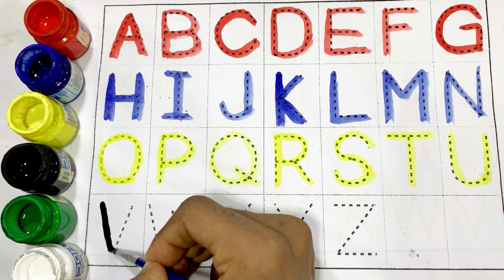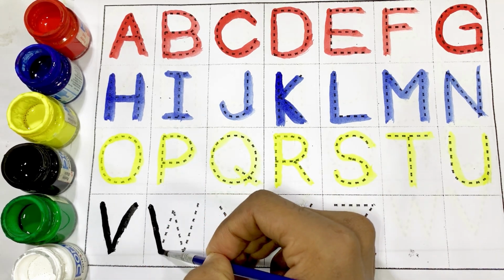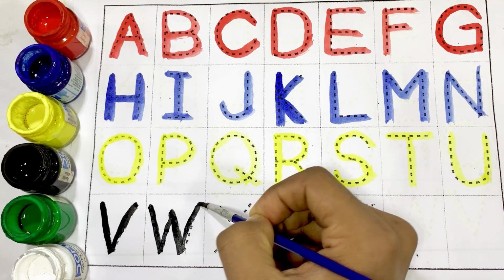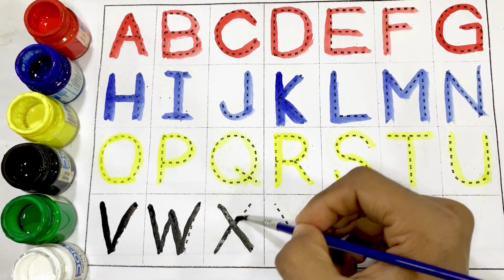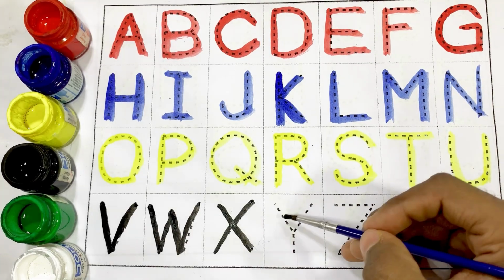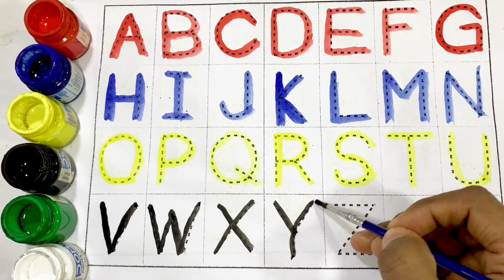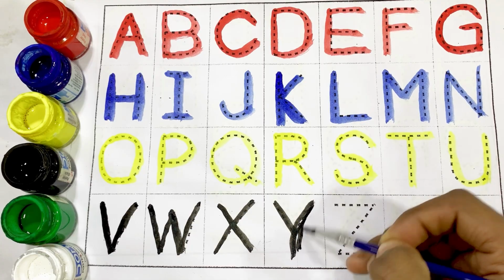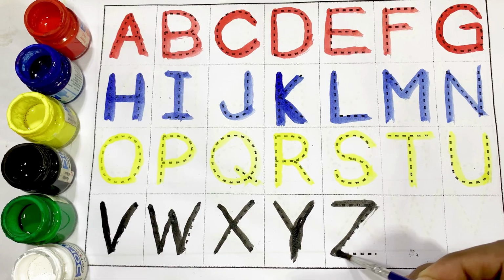This is V. V for van. This is W. W for wallet. This is X. X for telephone. This is Y. Y for yo-yo. This is Z. Z for zebra.